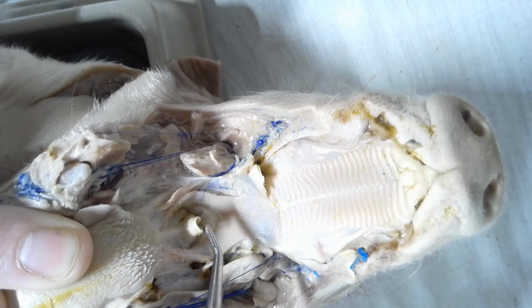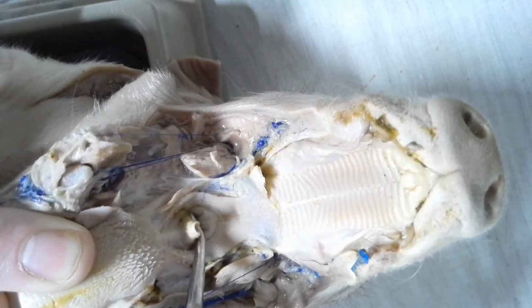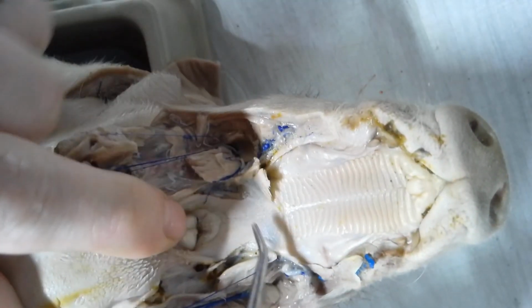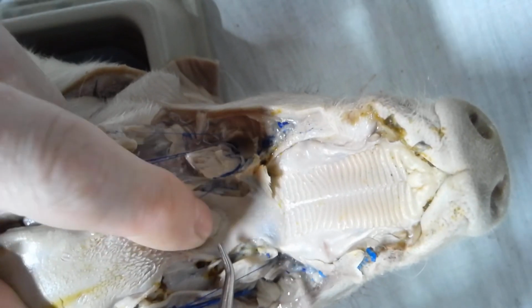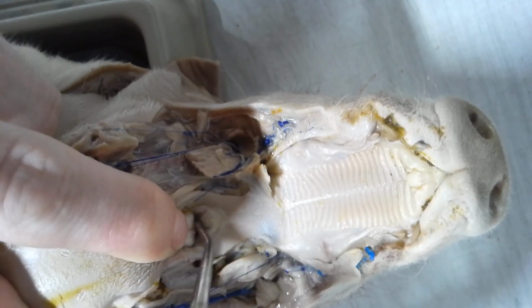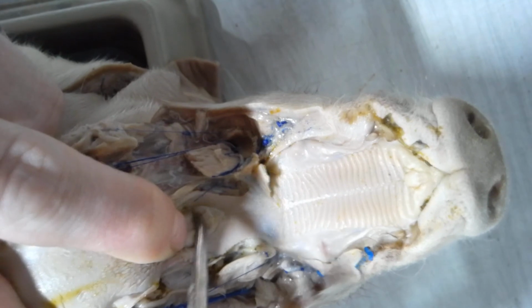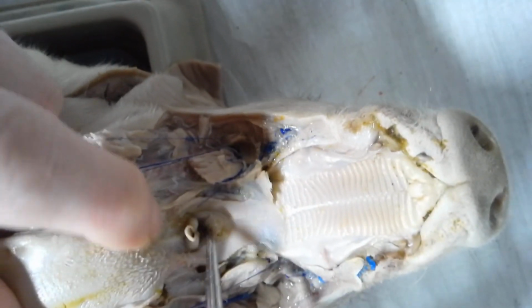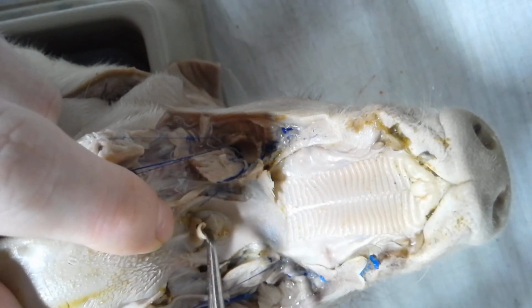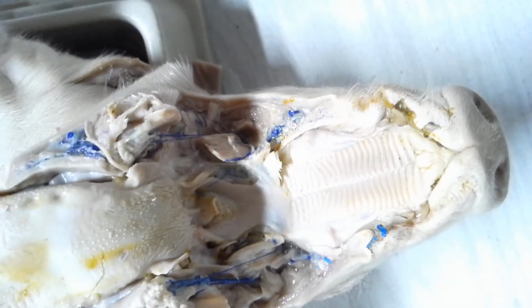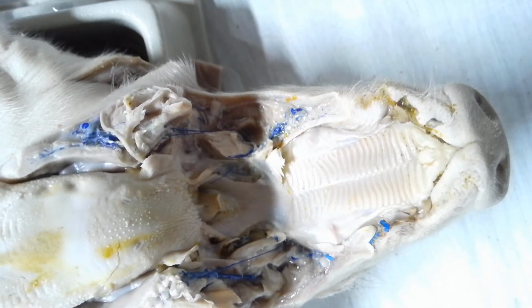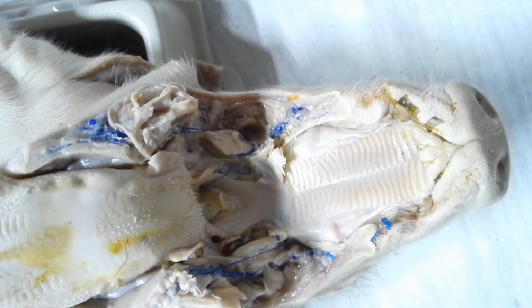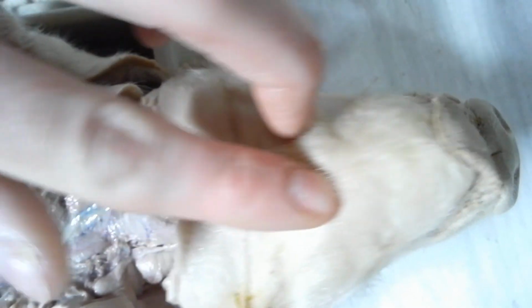So again, this is the epiglottis. The epiglottis covers the hole called the glottis. Now if I pull this back a little bit, this is the glottis, the actual hole there. So the glottis is a hole, the epiglottis is a flap that's above it. So those are the 6 main structures for the mouth, and I'm going to move a little bit down into the neck area of the pig.